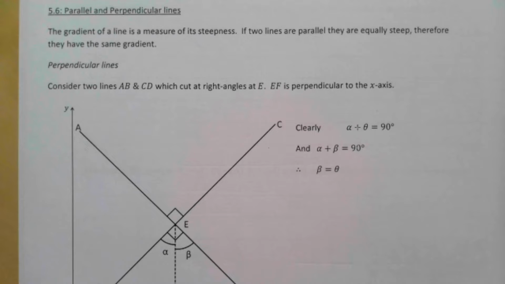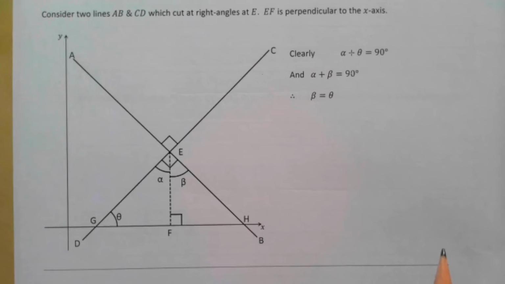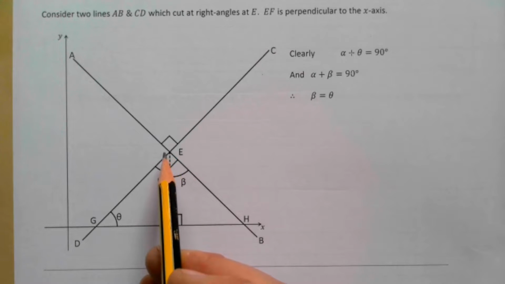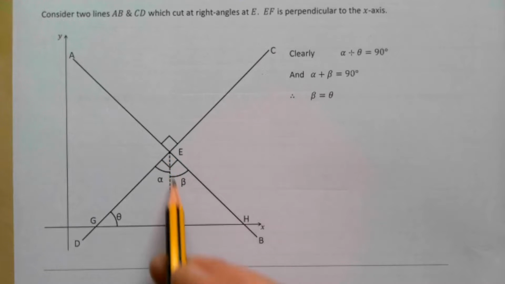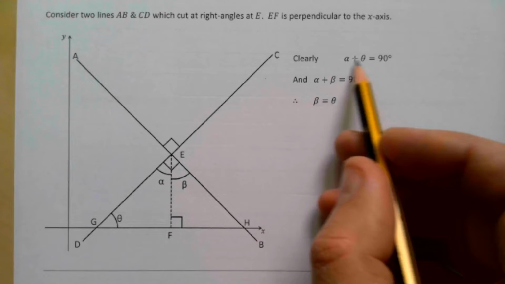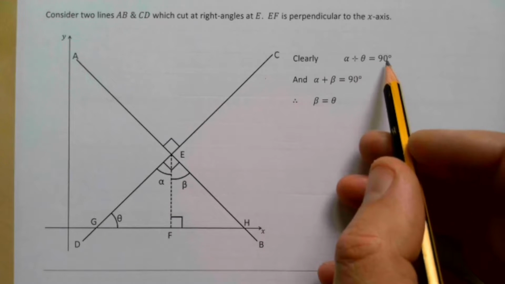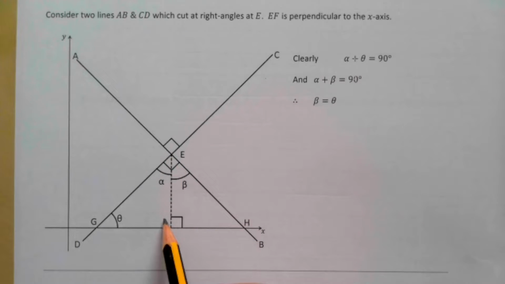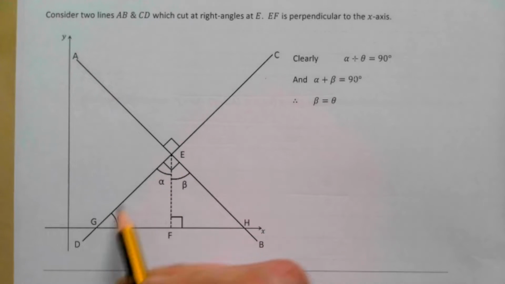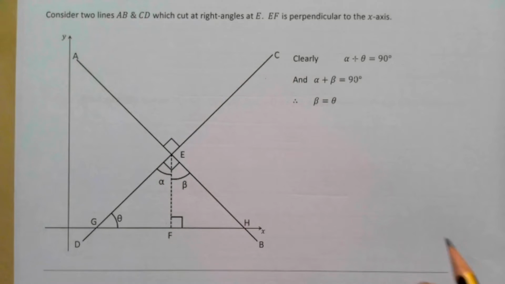Perpendicular lines, so we'll consider our two lines here, AB and CD, which cut at right angles at the point E. EF is perpendicular to the x-axis, so that's this wee line going up here, and clearly then alpha plus theta is 90 degrees. That's a wee right angle triangle, that's a right angle, so those two must add to 90, and alpha plus beta is equal to 90 degrees because we've just been told that these two lines are perpendicular.